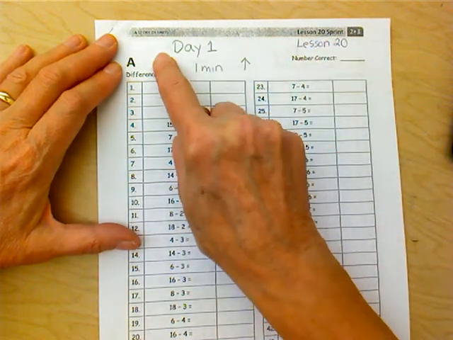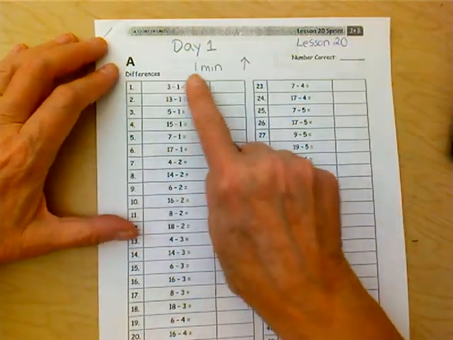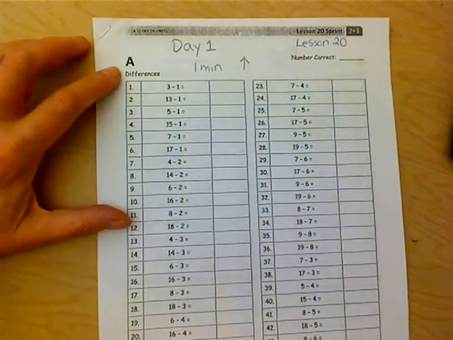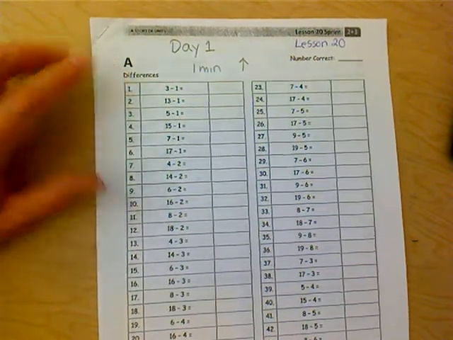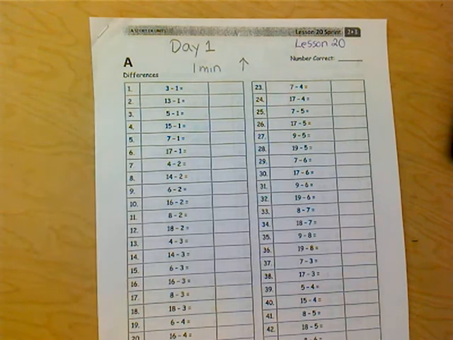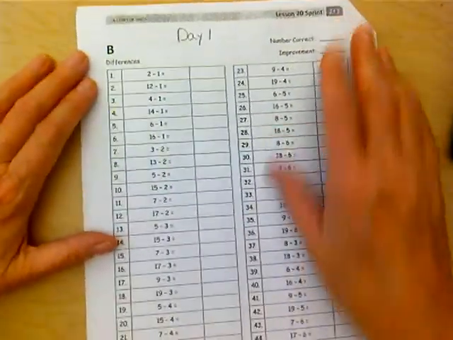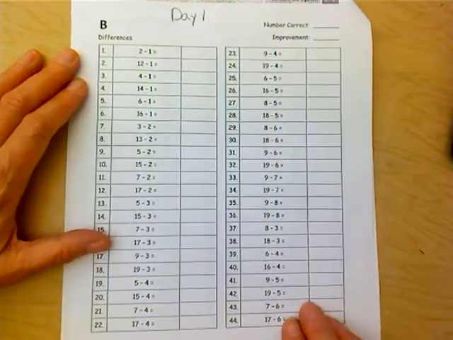This is day 1. We're going to split this into 2 parts. Remember, you are going to be doing a sprint today. Side A, you're looking for differences. You are going to be timing for 1 minute and then checking your students' answers. And then, of course, you are going to be timing for another minute and checking your students' answers.